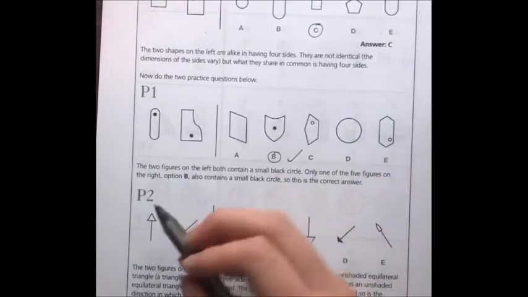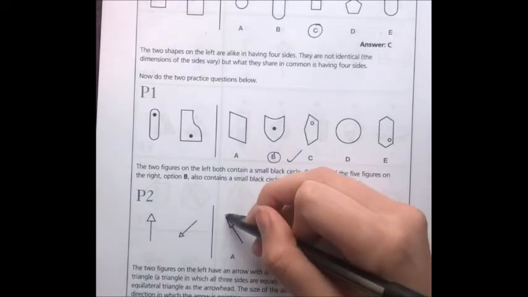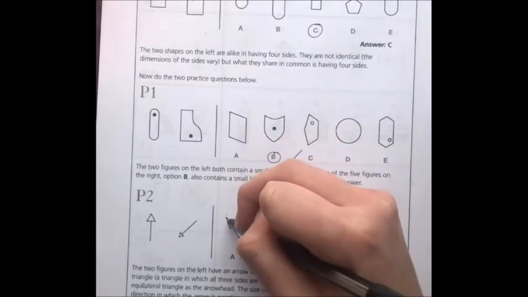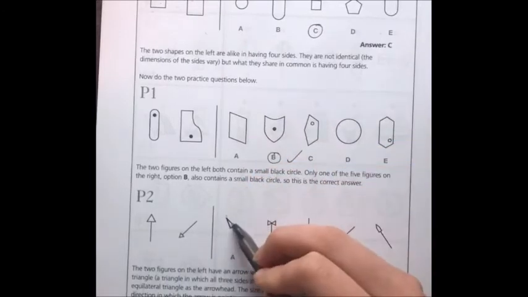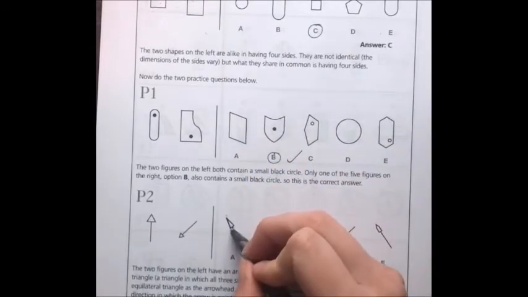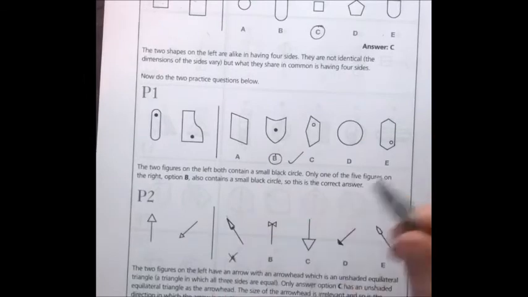Now, these are equilateral because each of the sides are the same length, okay? So we expect to see any of the arrowheads to have equilateral triangles on them. Now we can see here that this is an isosceles. These 2 sides are very much longer than this bottom side. So therefore we can get rid of A.